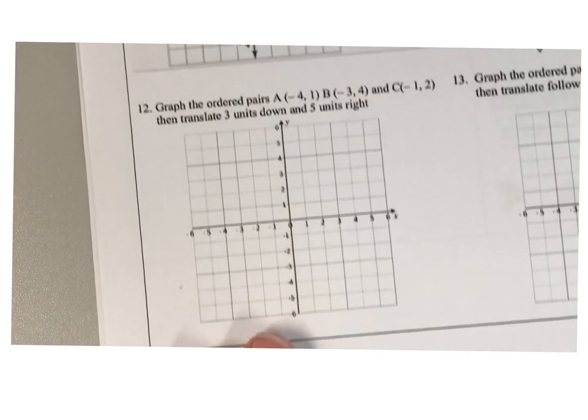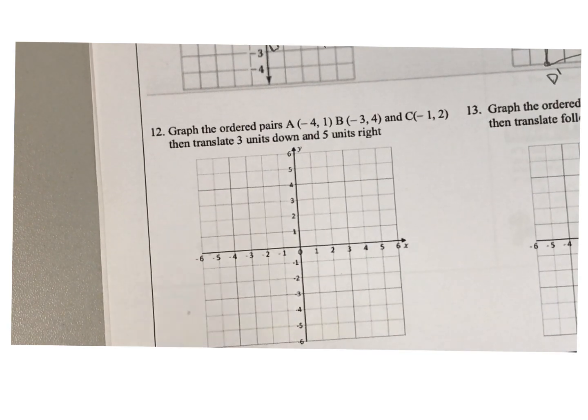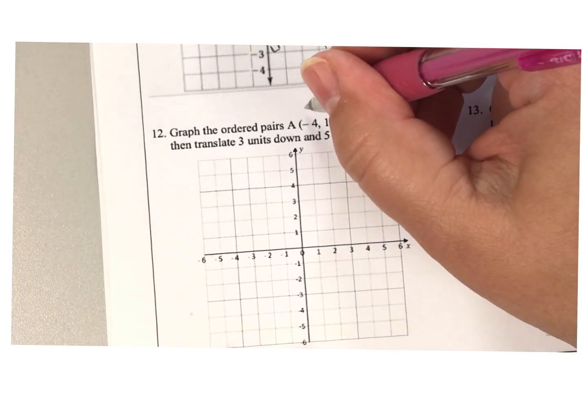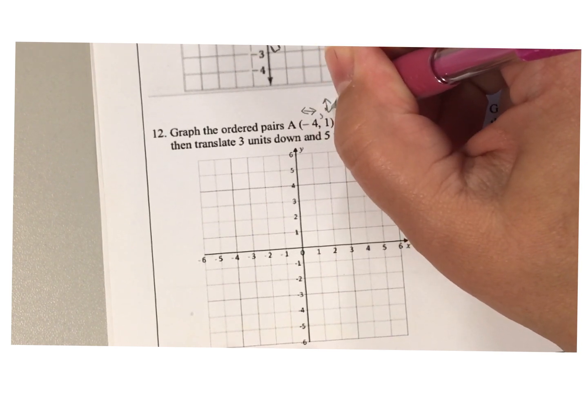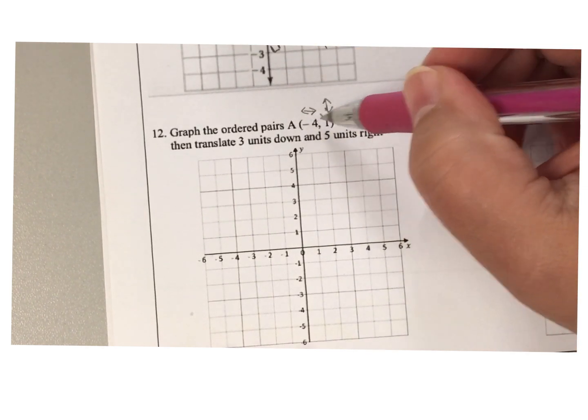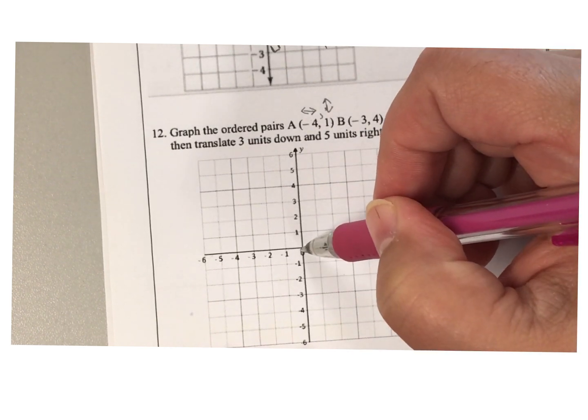Let's look at 12. We need to plot these points. Remember, the first one is side to side, comma, up and down. So the first point is -4, comma 1. We're going to start at 0, comma 0.